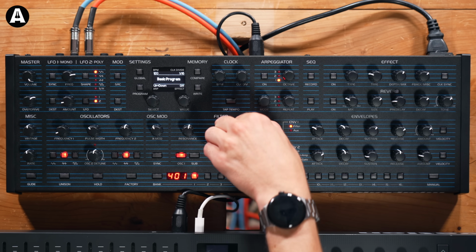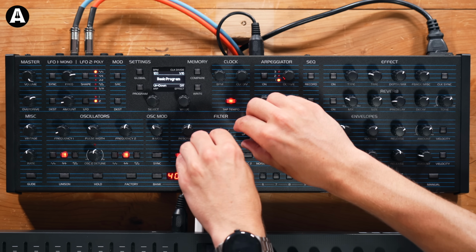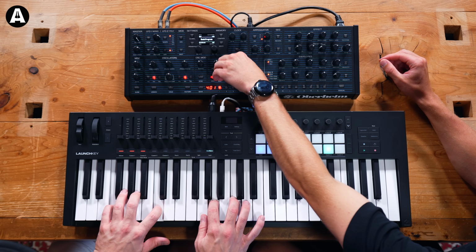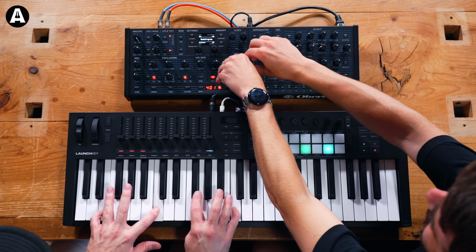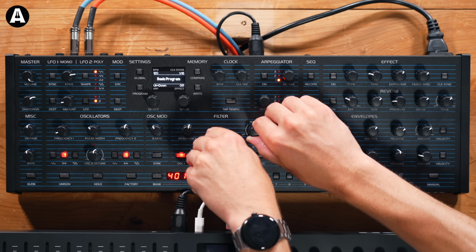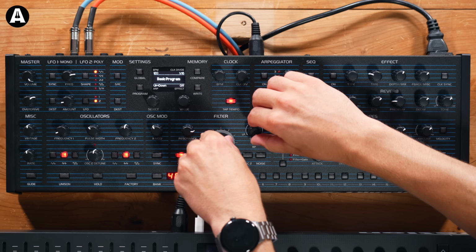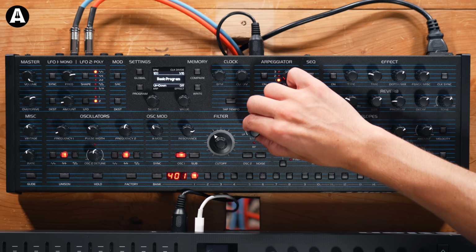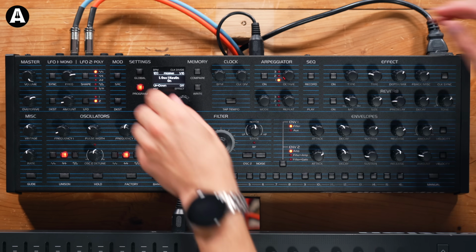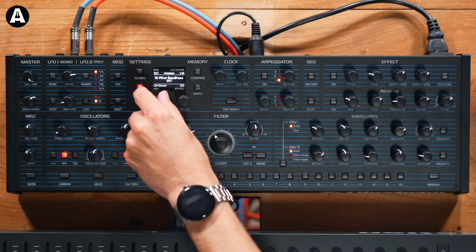And then we can turn that into a notch, and sweep it through to a high pass. And we're not done, because you can also make that a band pass as well. So if I pull that down.